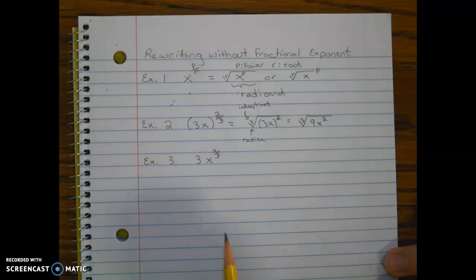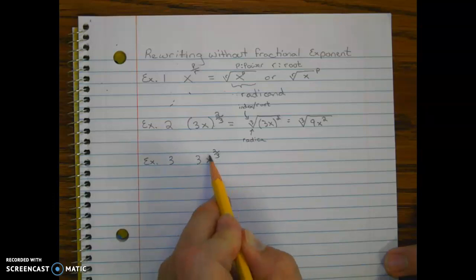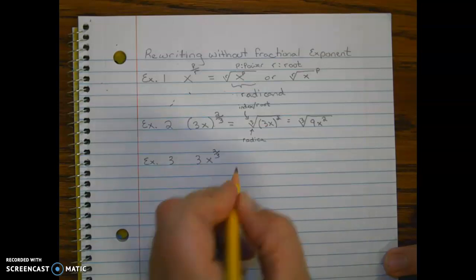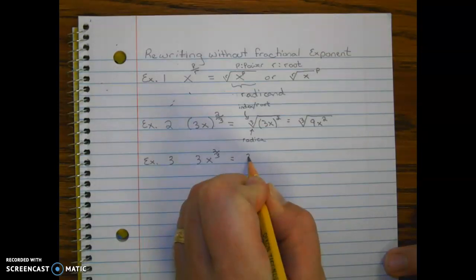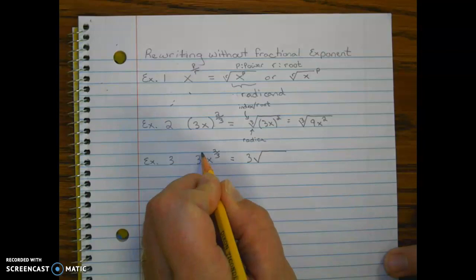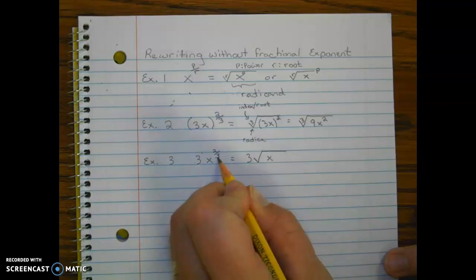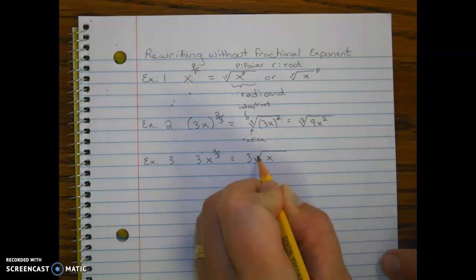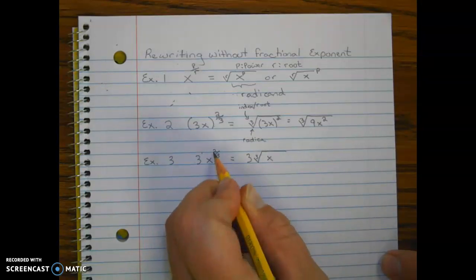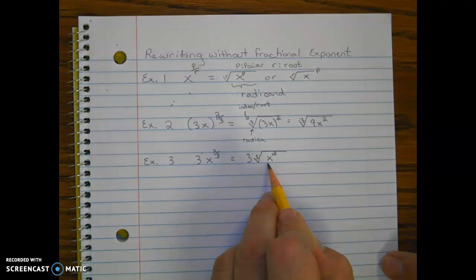Okay, now let's take a look at this example. Now notice in this example we do not have the parentheses. So, which means that the 2/3 is only on the x. So when we write this one, we're going to leave the 3 on the outside of the radical. Okay, because it's 3 to the first power. The x goes inside. The index, I'm going to use index and root interchangeably so that you get the idea. The index goes in here, and then the power goes on the x. So that's how you would simplify this one.